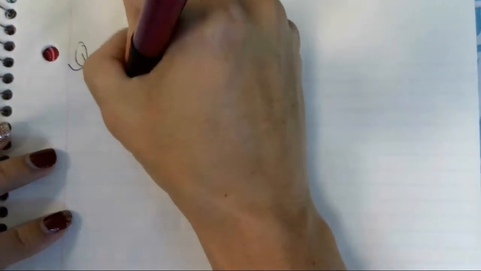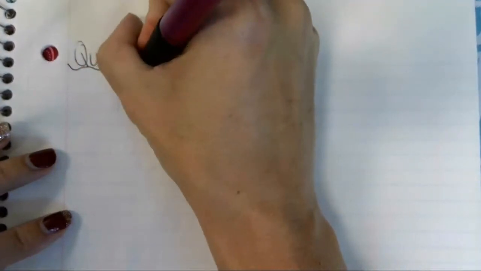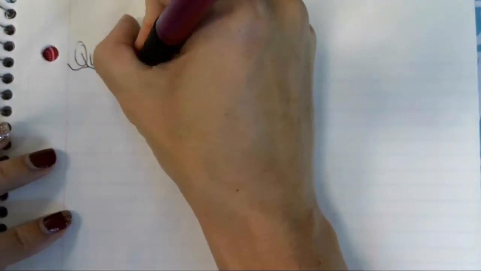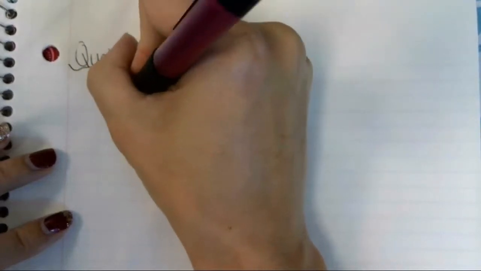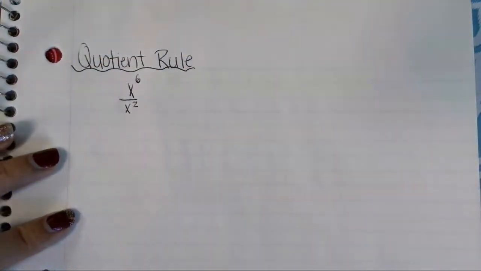Hi, this is Miss Allen, and today we are looking at the quotient rule. Before we dive into it, we're going to look at one problem and try to think about how we could do this. We're working on exponents, so the quotient rule, quotient means divide. Let's say that we're looking at a problem, and it says x to the 6th over x squared.